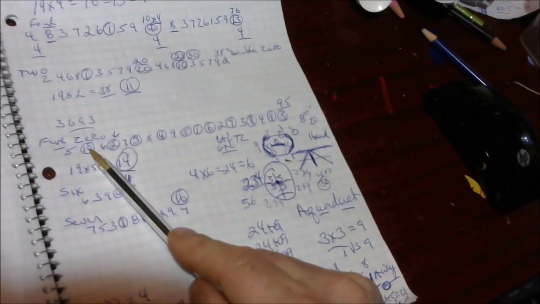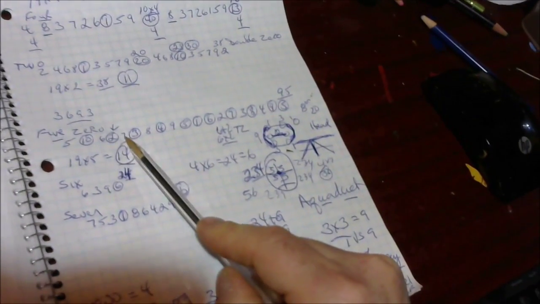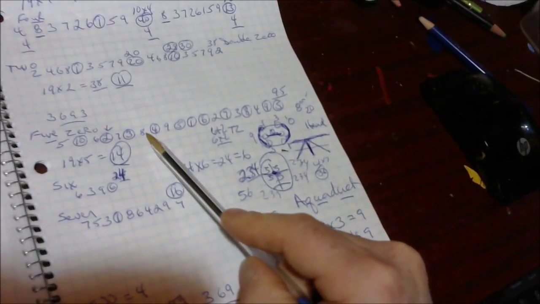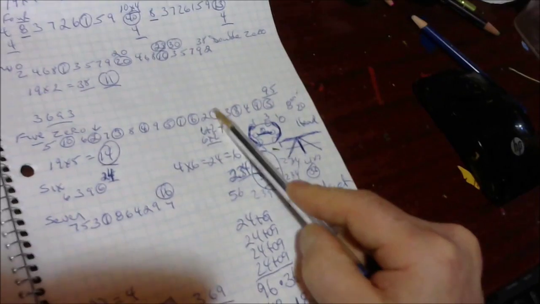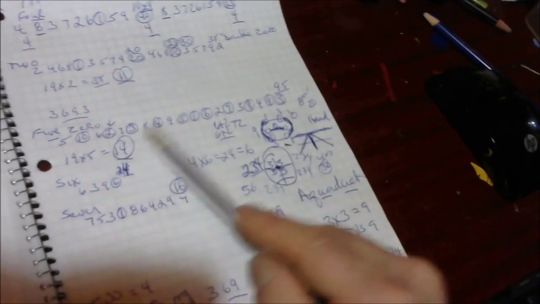Why do we get this? 5, 10 has a 0. 15, no 0. 20 with a 0. 25, no 0. 30 with a 0. 35, no 0. 3 and 5 is 8. 40, 45, 50. 55, 60, 65, 70. 75, 7 and 5 is 12. 1 and 2 is 3. 80. So they're all plateaus with 5.